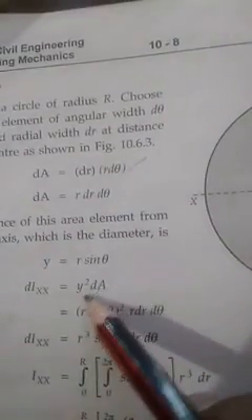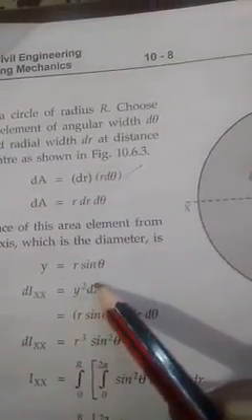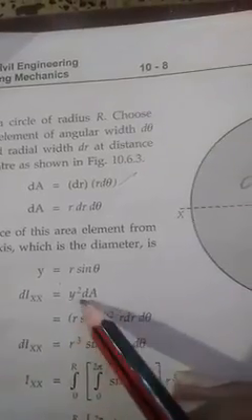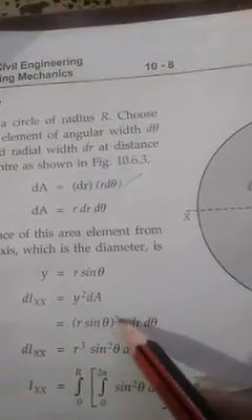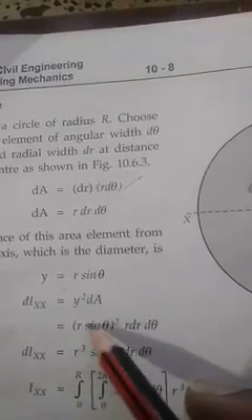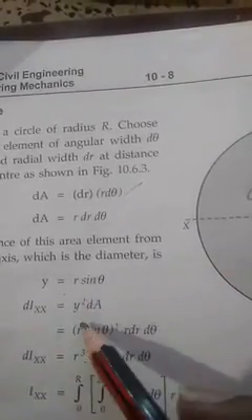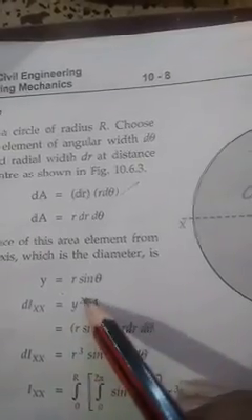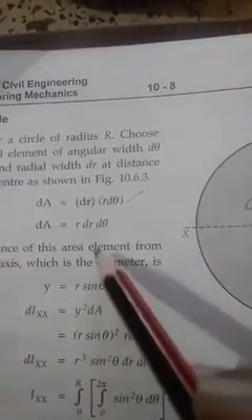Okay, now what you do is substitute the value of y. So y is equal to r sine theta. Here it is squared, so you put the square for the whole term. You write r sine theta as it is, and the square is there. So what is dA? The dA value is r dr into d theta. So you put r dr into d theta. You should insert each term.